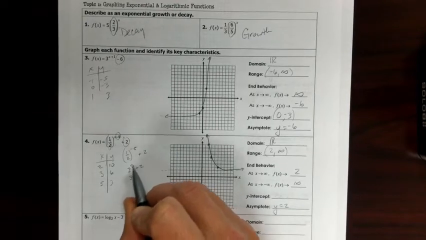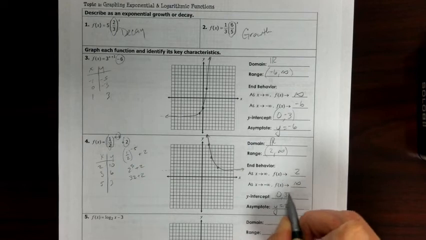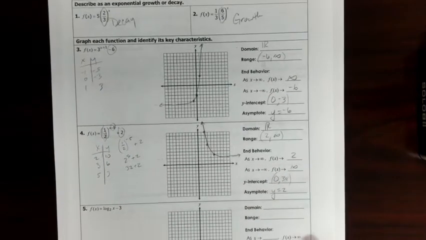Yeah, 16 times 2 is 32, and then plus 2, which would be 34. So the point (0, 34) would be my y-intercept.